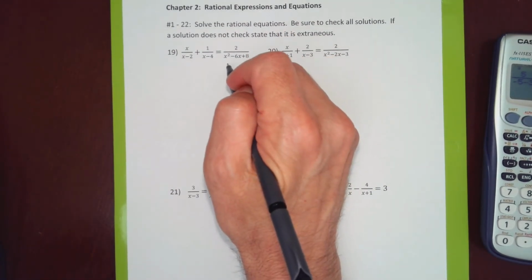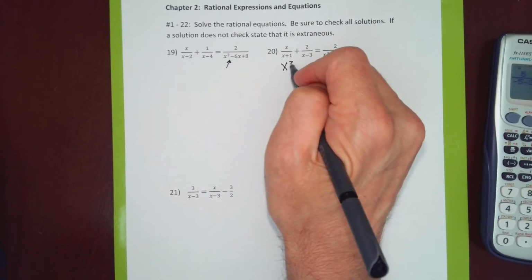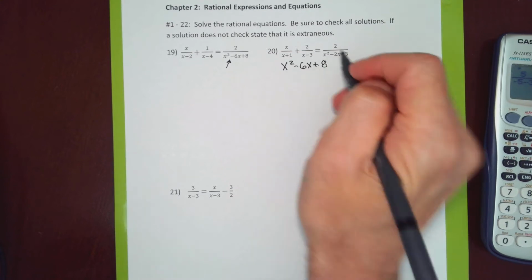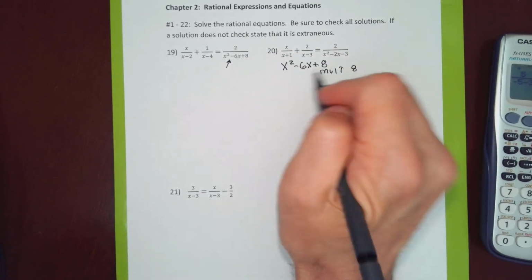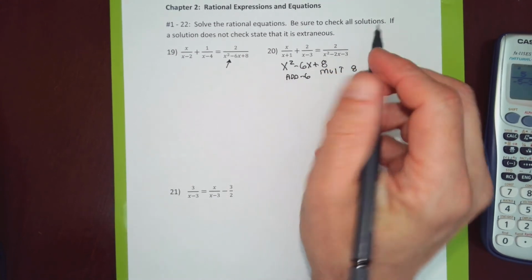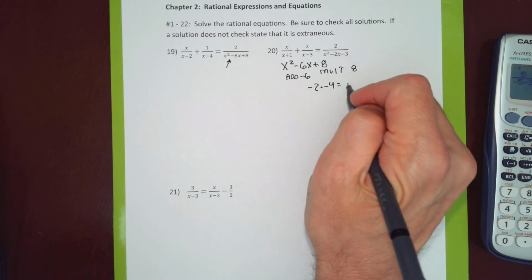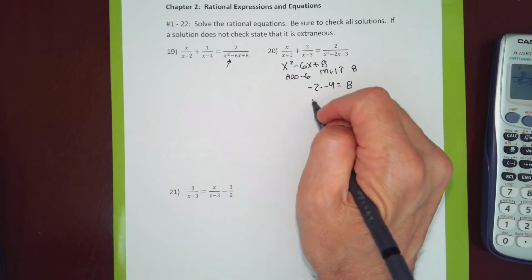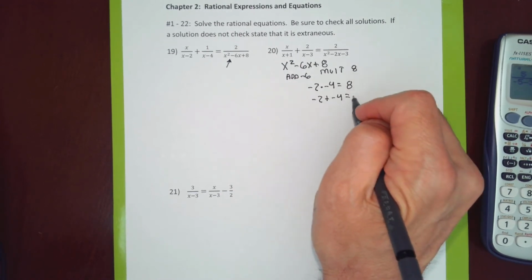I'm going to factor this denominator first in problem 19 that I'm attempting. And to factor this denominator, I need numbers that multiply to positive 8 and add to negative 6. And this is going to be negative 2 and negative 4. This is the double negative. I didn't pull my template out here. But negative 2 times negative 4 is positive 8, and negative 2 plus negative 4 is negative 6.